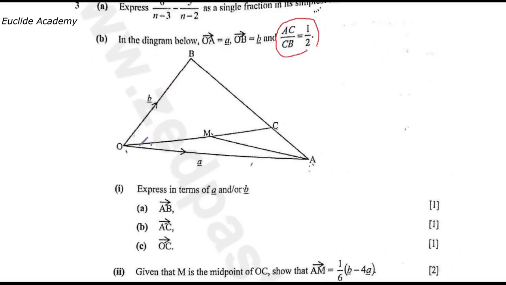Okay, that is good. So let's check what we have here. We have OA equal to A underline, and we have OB which is equal to B underline. What else do we have? Okay, I think for now we have that. And now they want us to express in terms of A underline and B underline the vector AB. So vector AB.